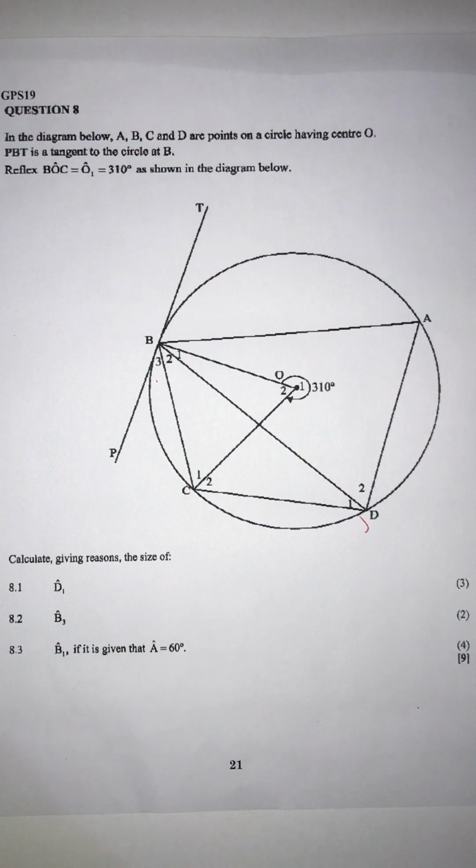In the diagram below, A, B, C and D are points on a circle having center O. PBT is a tangent to the circle at point B. Reflex angle BOC, which is angle O1, is equal to 310 degrees as shown in the diagram below. Calculate, giving reasons, the size of angle D1.